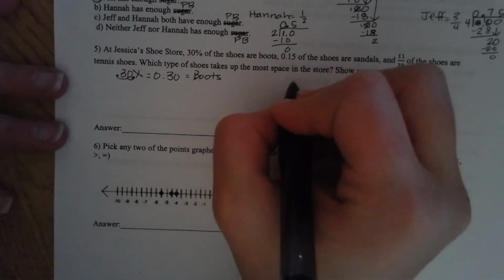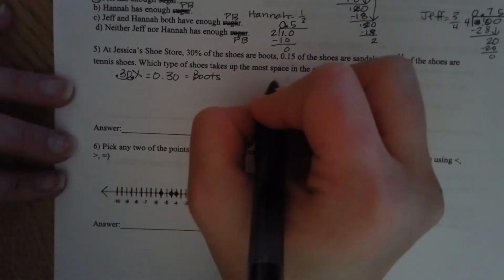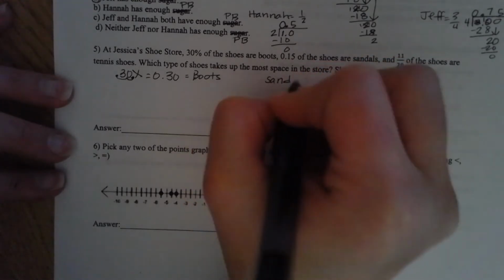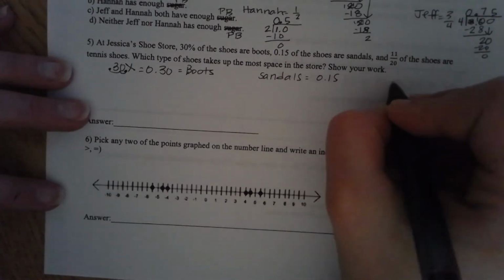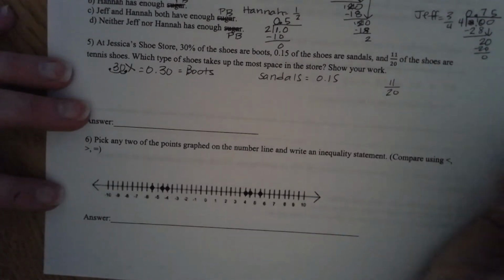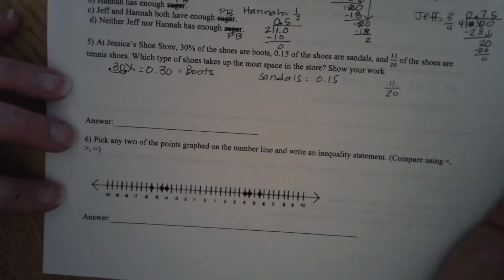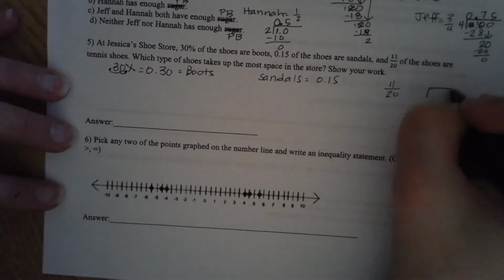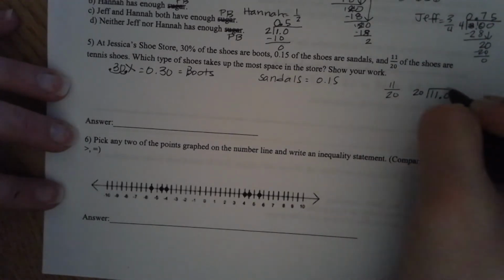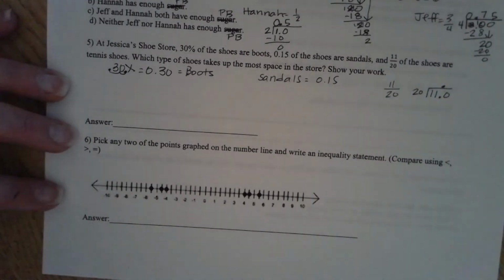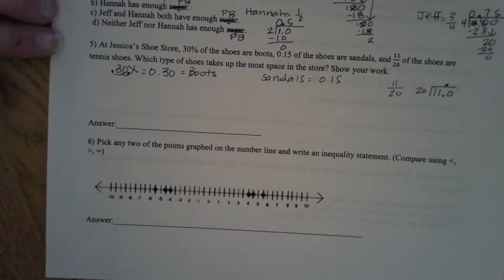My sandals are already in decimal form, so I'm going to leave that. And then my tennis shoes are 11/20. So I have to convert 11/20. So 11 is going to go on the inside with a decimal and 0. 20 is going to go on the outside. And I'm going to bring up my decimal point.